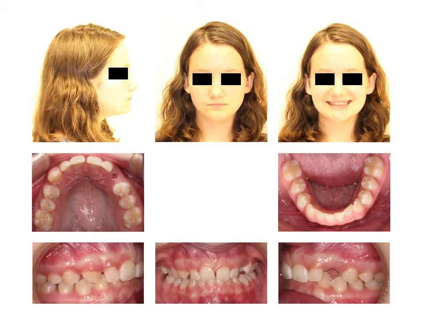This is a young lady who has an impacted canine, because if you look, the contralateral canine has erupted. It's obviously not due to crowding. There's plenty of space for that canine to erupt. And because the contralateral has erupted, we're assuming that this tooth may be impacted.